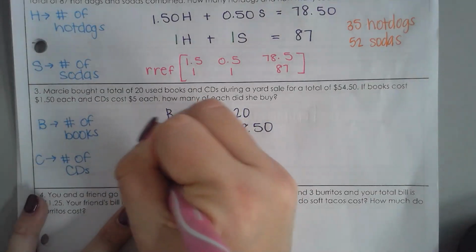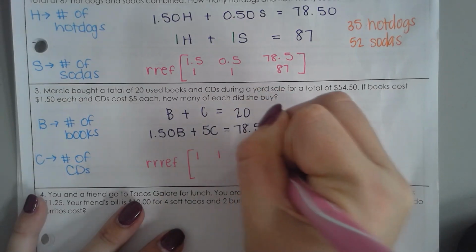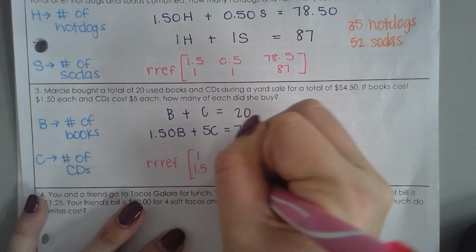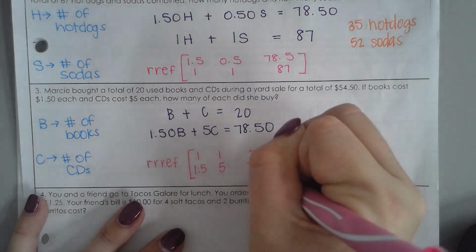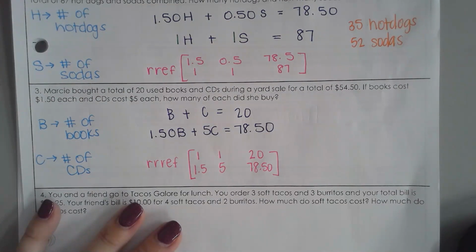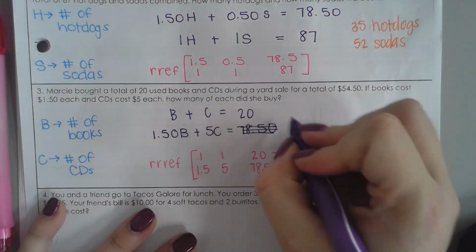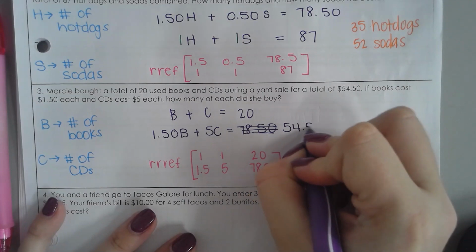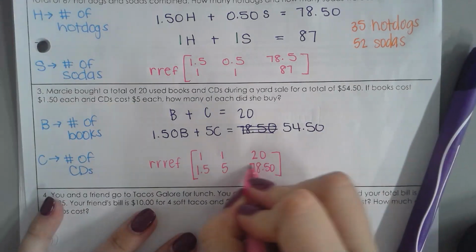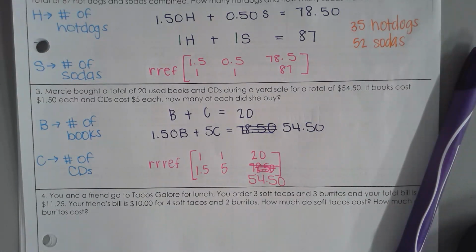And I'm going to use RREF in my calculator. 1, 1, 20, 1.5, 5, 54.50. That's about 13 books. Wouldn't that 54.50 be 54? I'm trying to find out. I'm not so crazy that those numbers came out of nowhere. 13 books? They were from the last question.